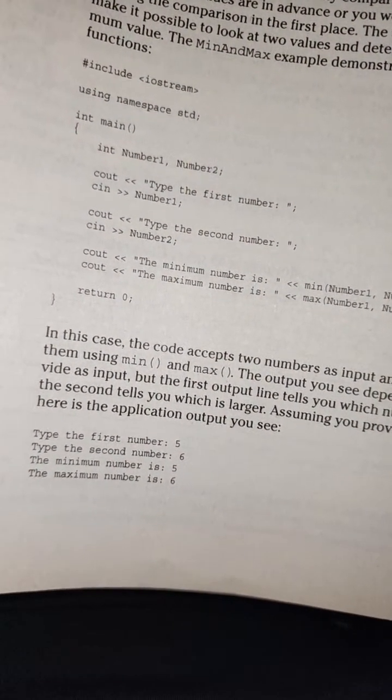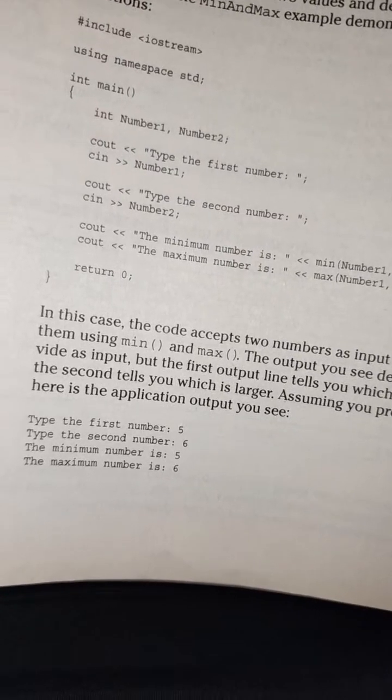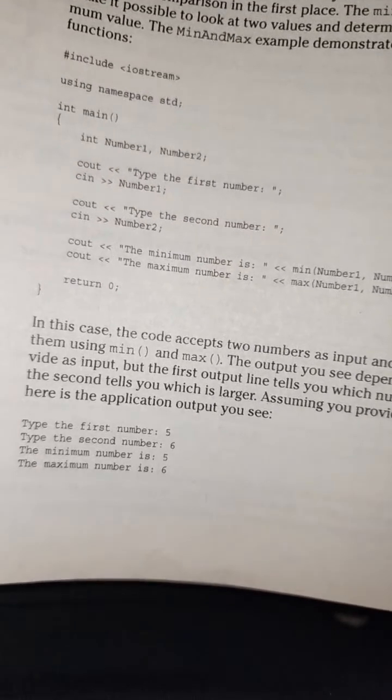Type the first number: 5. Type the second number: 6. The minimum number is 5. The maximum number is 6.